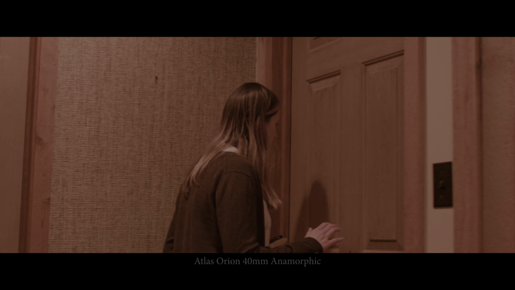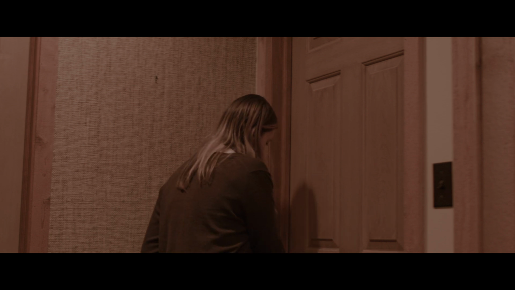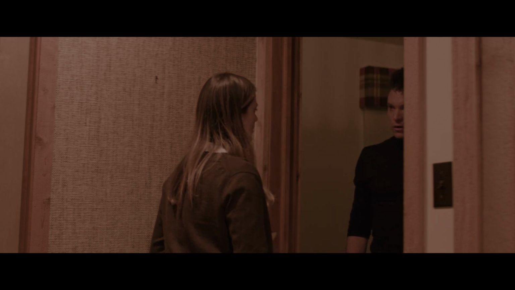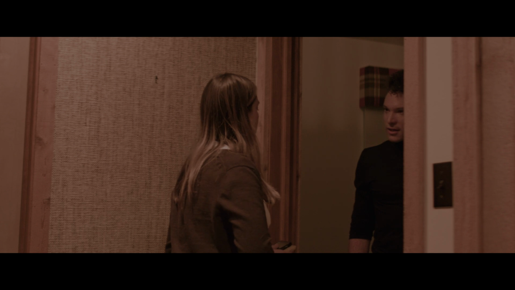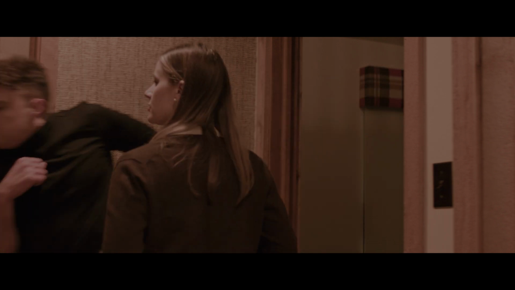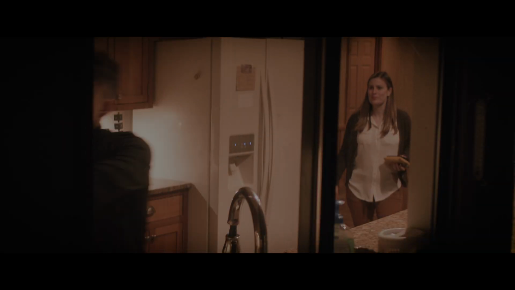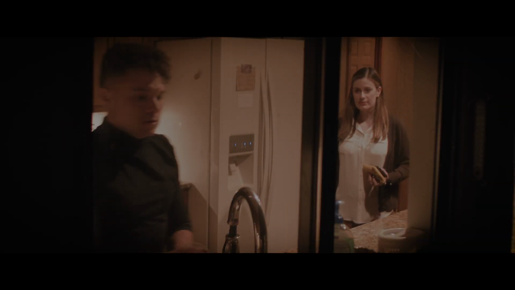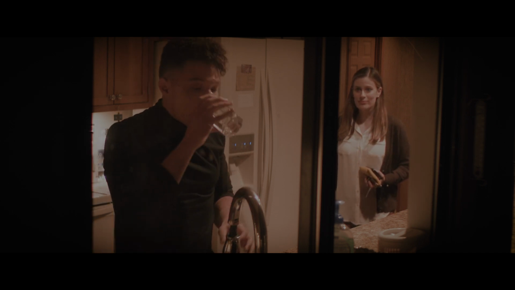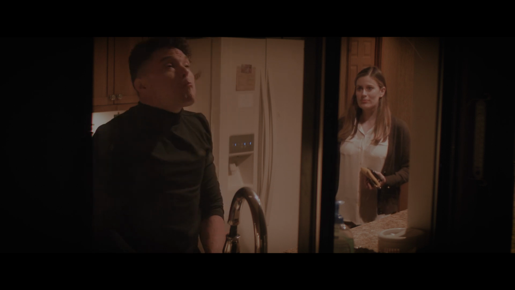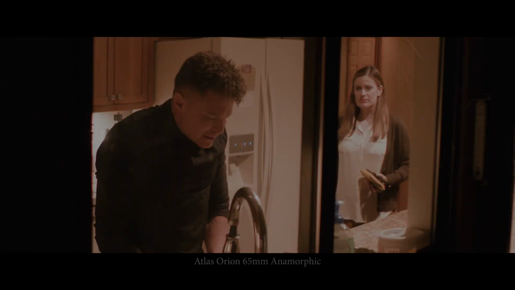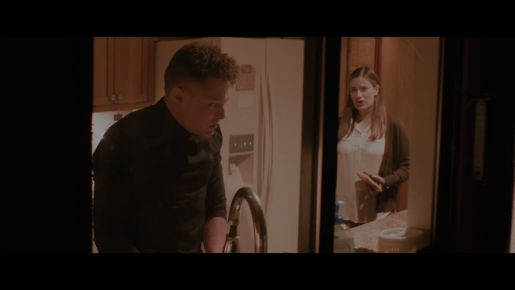Here's our first introduction to one of the Atlas Orions. This is a 40mm anamorphic lens. As you see on the outer edges, you get that distorted looking out of focus area. This helped us sell the idea of Roberto's character, Elliot, who has multiple personality disorder. The Orions were used to show that mood and that feeling that he might be going through. And as the film progresses, you'll notice as reality becomes more clear to him, the lenses will have less and less of this effect.